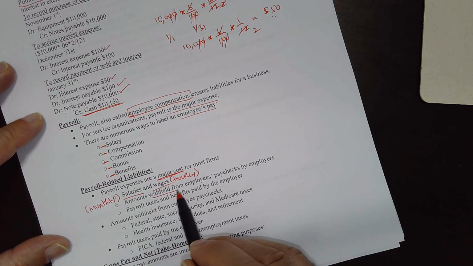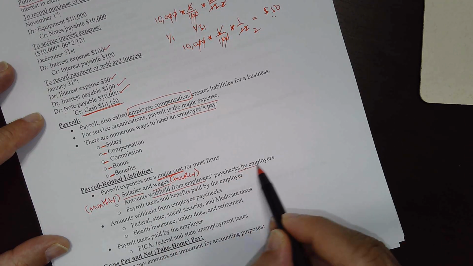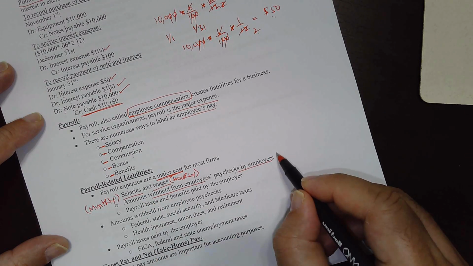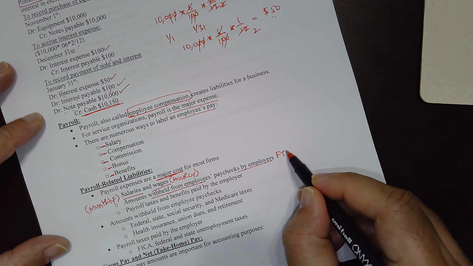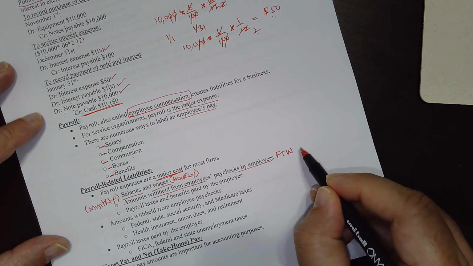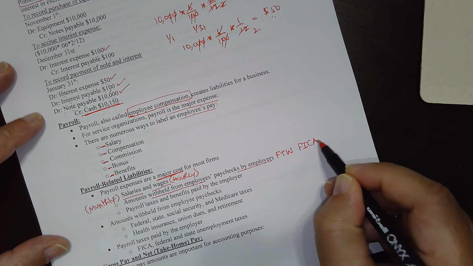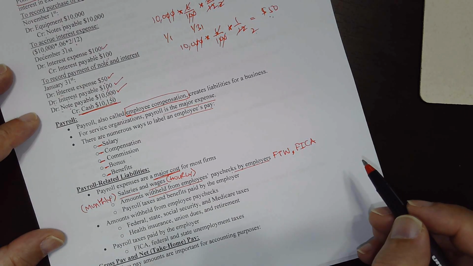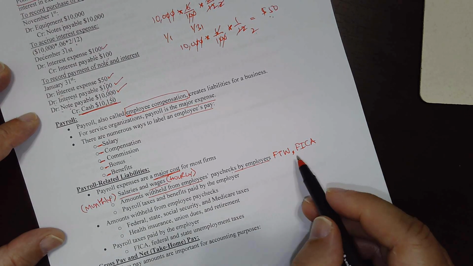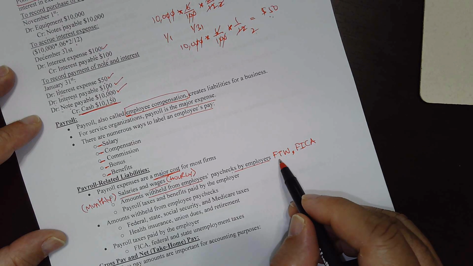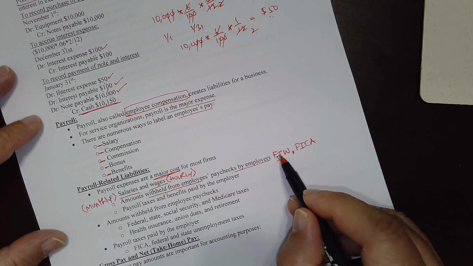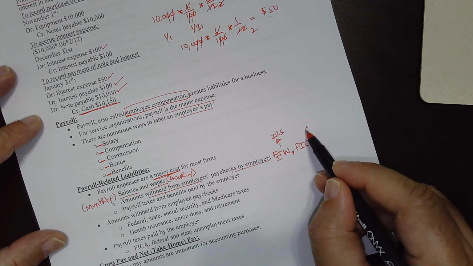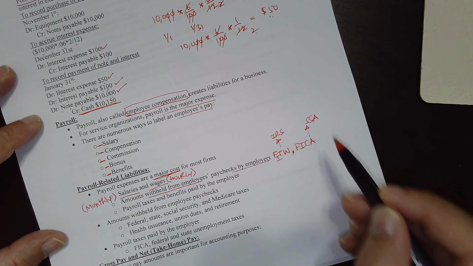Amounts withheld from employees' paychecks by employers. What are the amounts withheld? I talked about federal tax withholding and FICA. These are the two important ones that businesses, whether you work for government, non-profit, or for-profit, withhold. Federal income tax withholding goes to the IRS, and FICA goes to the Social Security Administration.